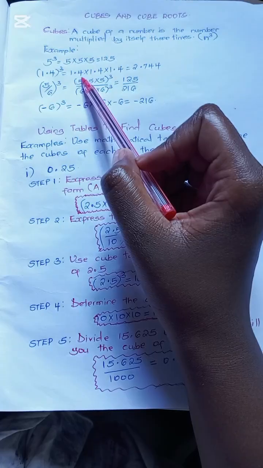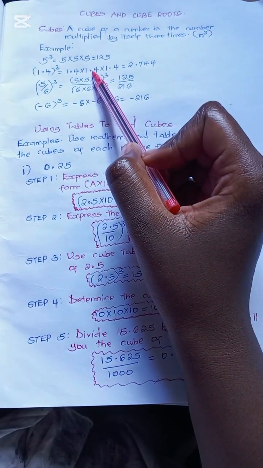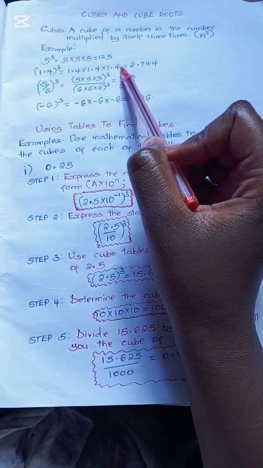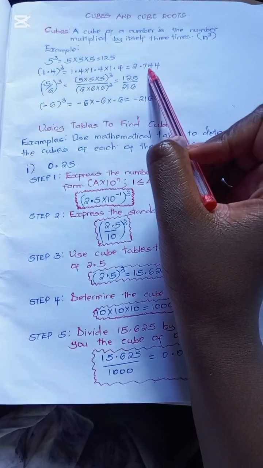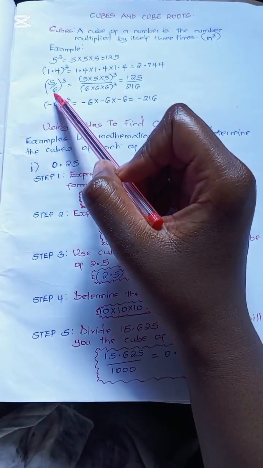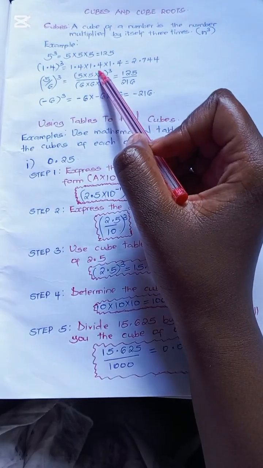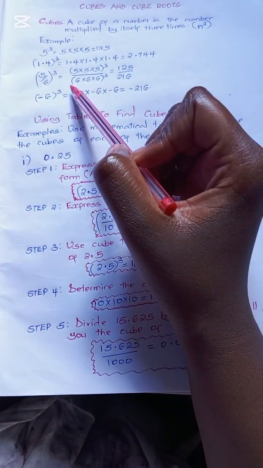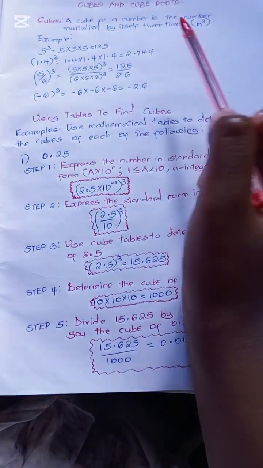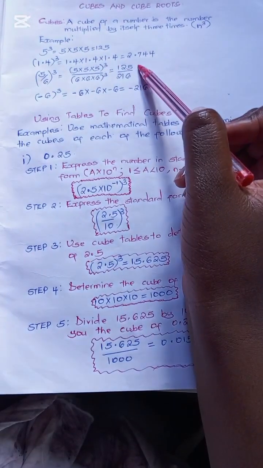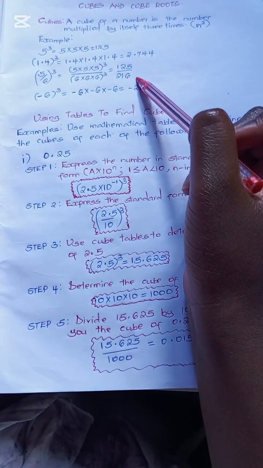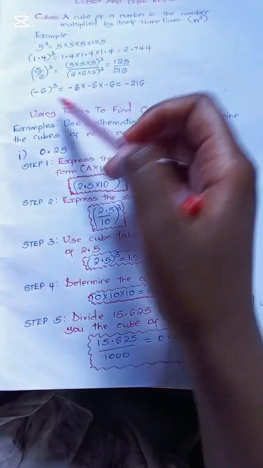1.4 cubed is 1.4 times 1.4 times 1.4, that is 2.744. For 5 over 6 cubed, you will get the cube of the numerator and the cube of the denominator. Here we are getting 125 over 216.